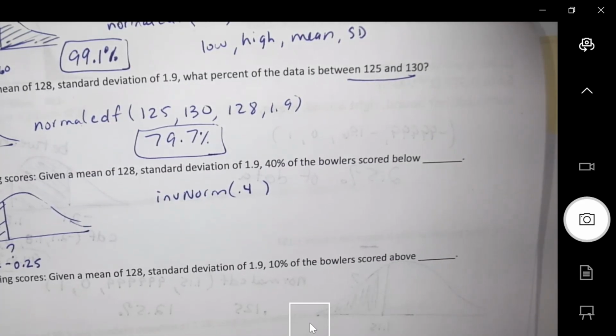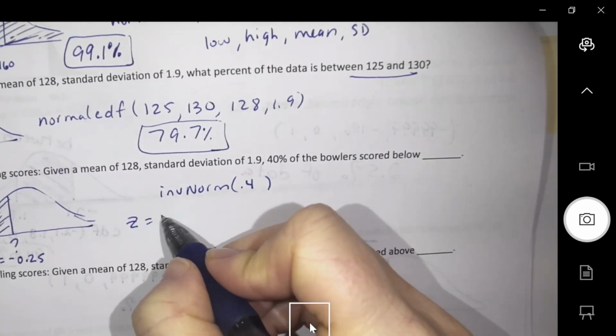Okay, this doesn't help me though. Z-scores and the real data. Z-scores are 1, 2, 3, negative 1, 2, 3. How do I change my language from z-score to the real life scores? Do you remember what to do? We have a formula. Z equals, do you remember this?